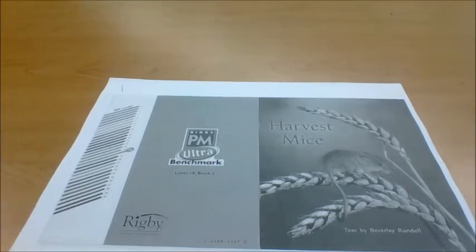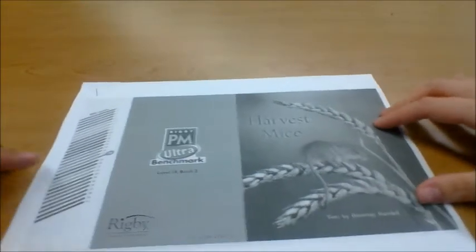Okay, so now we're going to read another book called Harvest Mice, and it's going to give us lots of facts and information about this little creature called a harvest mouse.